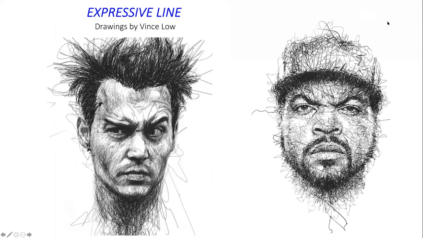Line can also be used a lot more expressively. So expressive line is not realistic. It instead is used in a stylized manner in order to create a certain mood or expression. So how does this change your feeling of a portrait of the person? How does this make it different than if they were using realistic mark making?